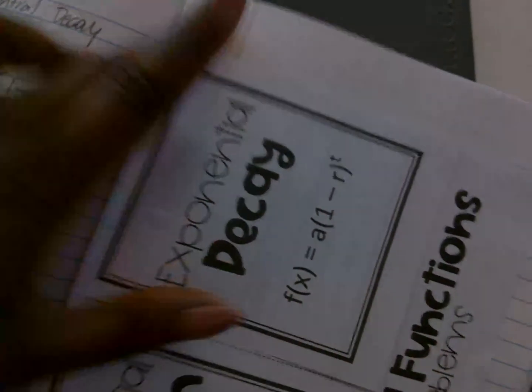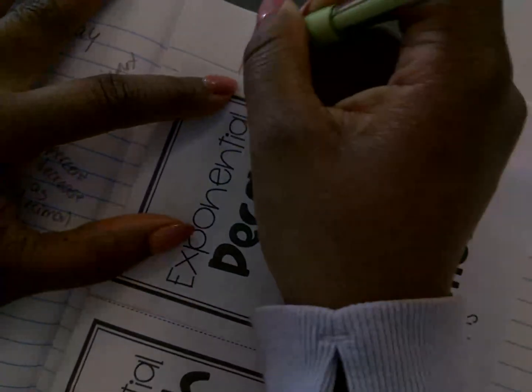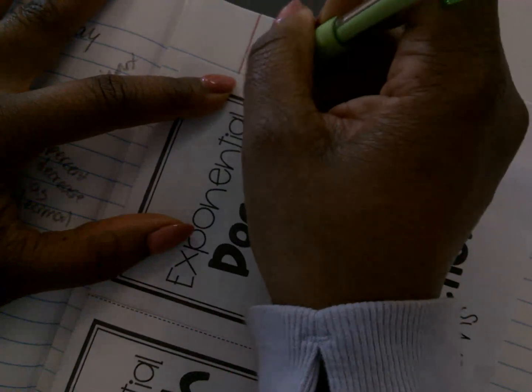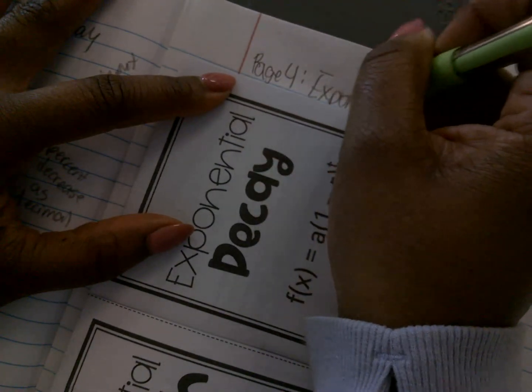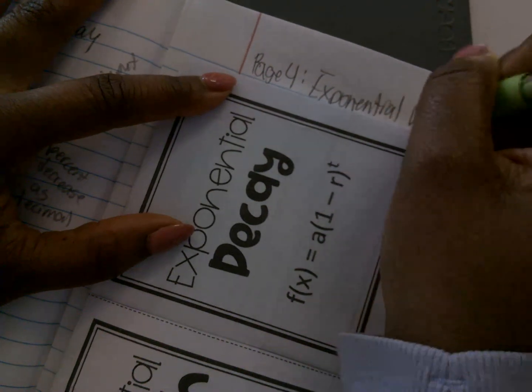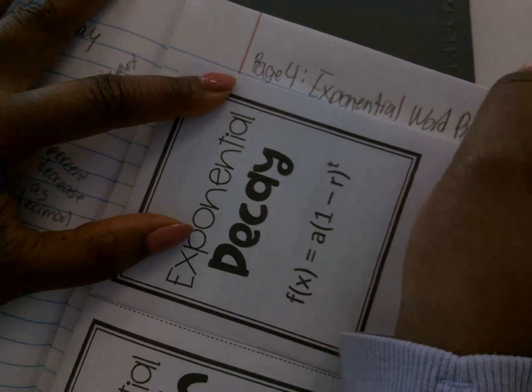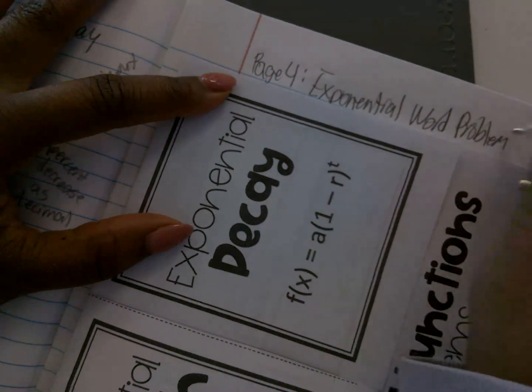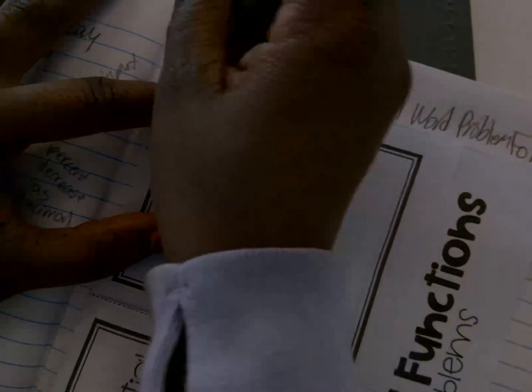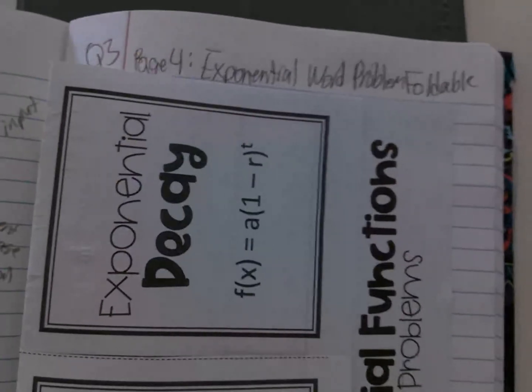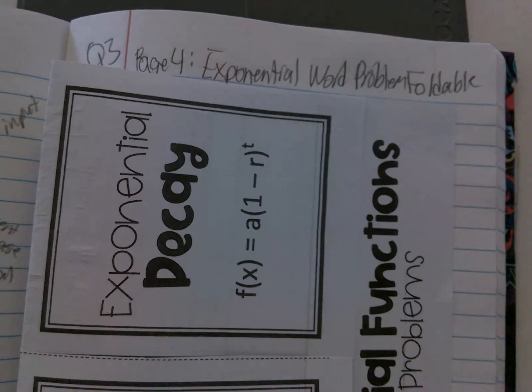Exponential word problems foldable. Please make sure you paste that in your notebook.